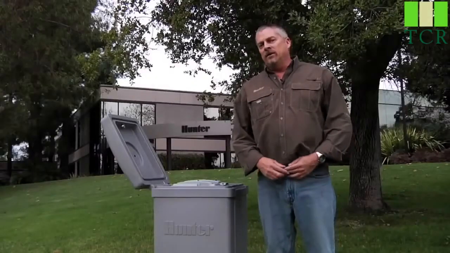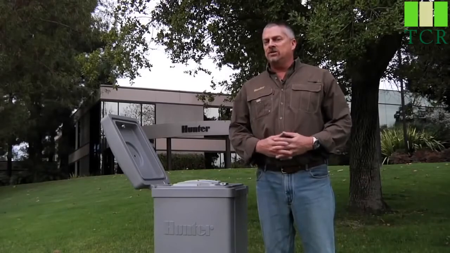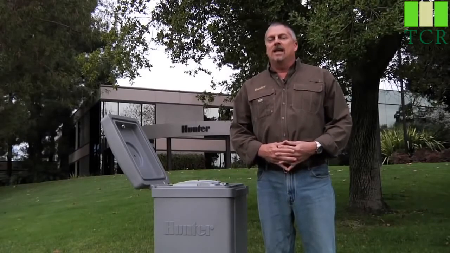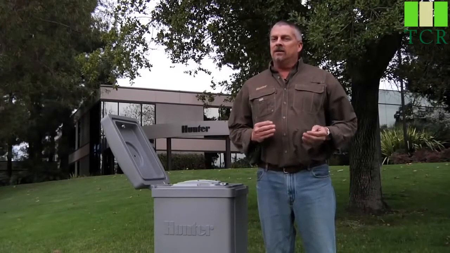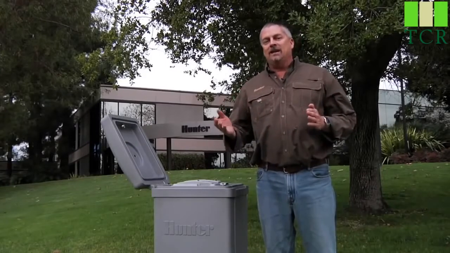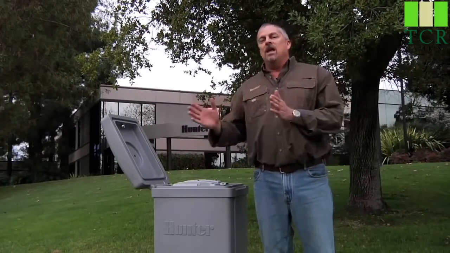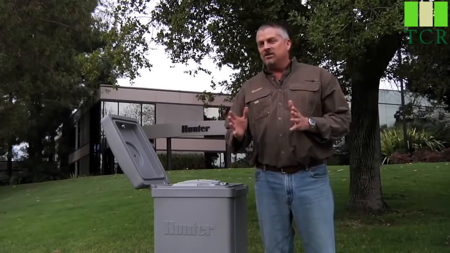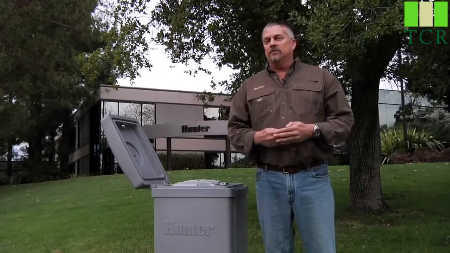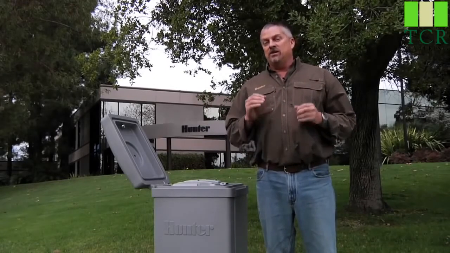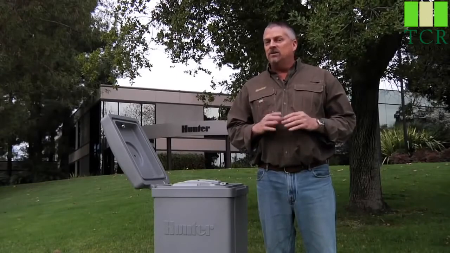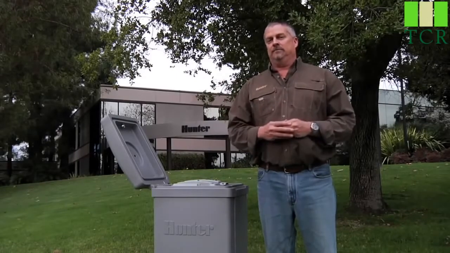Another thing you might want to verify before you get started is that the season adjust is set to 100%. Season adjust is a sliding scale, and it goes from 0 to 300 and allows you to adjust the runtime in the entire program for every station without having to do it individually. But you will want to verify that you're setting your stations up initially at 100% so you can make changes in the future from there.